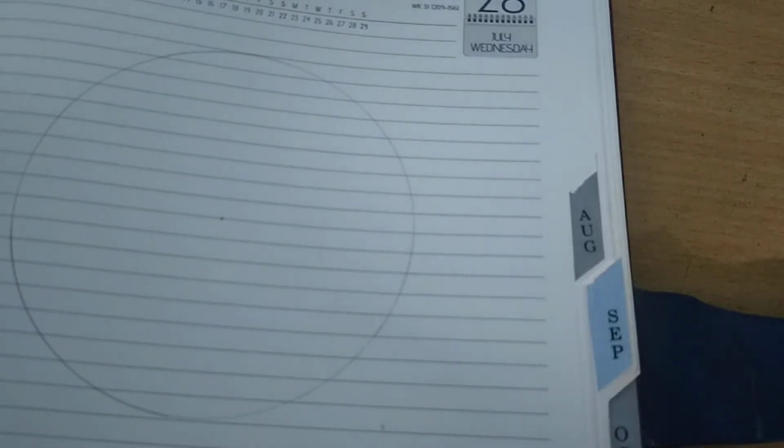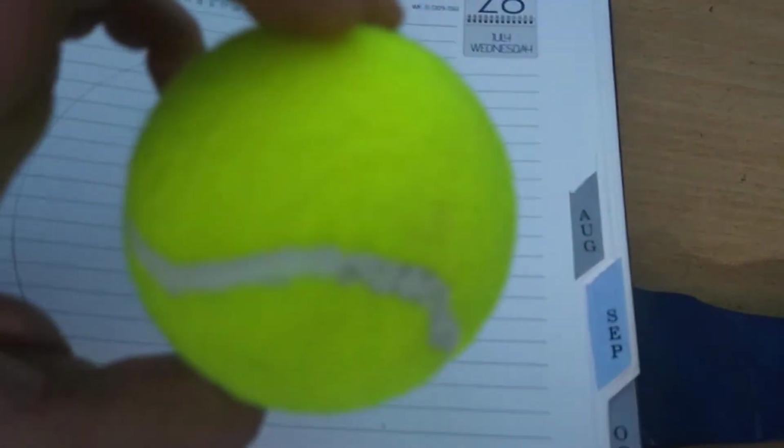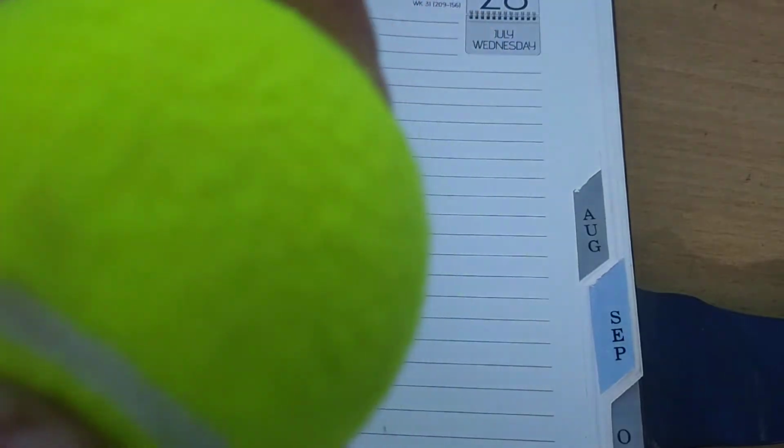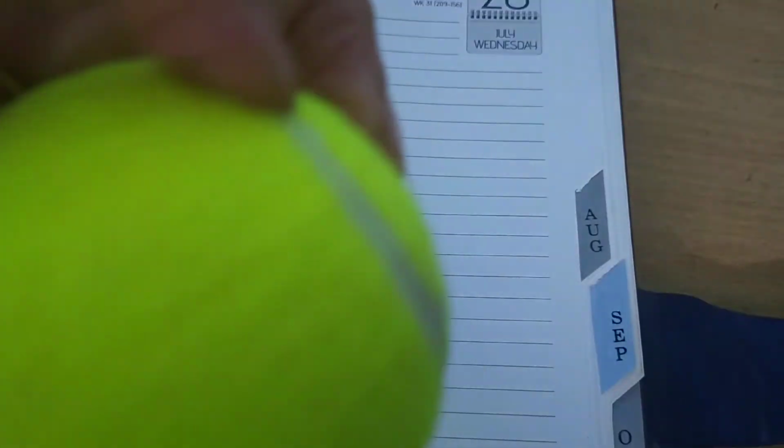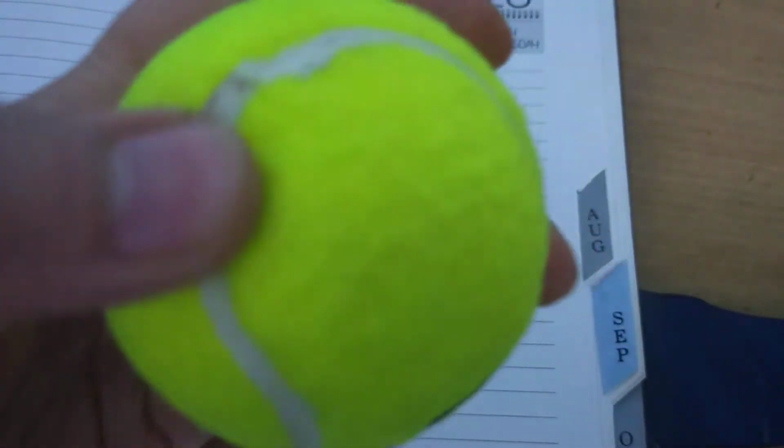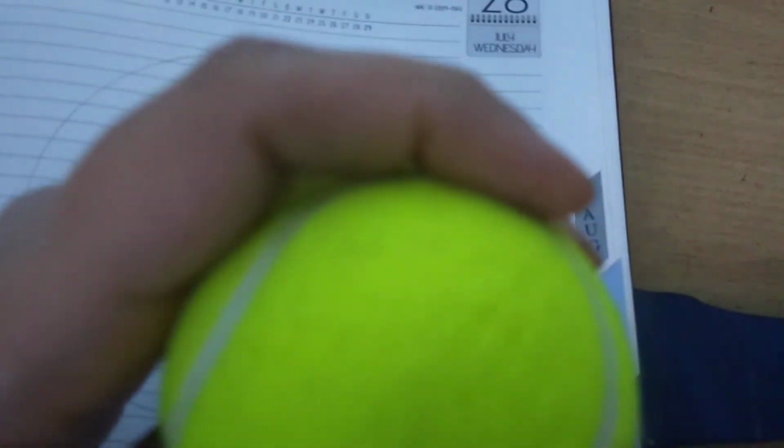Hello students, in this video I'm going to tell you about the basic definitions related to spherical mirrors. So first of all, let's see what is a spherical mirror. I'm holding a ball in my hand. You all are familiar with this ball. It is a cricket ball, but it is a hollow ball, meaning there is nothing inside. It is empty from inside.